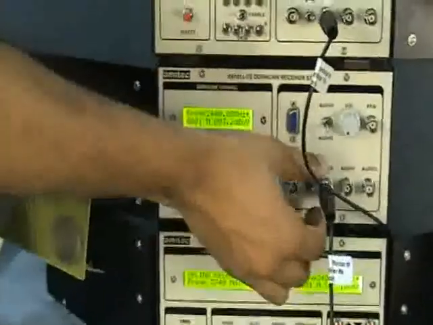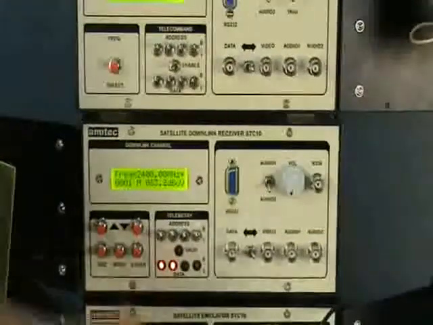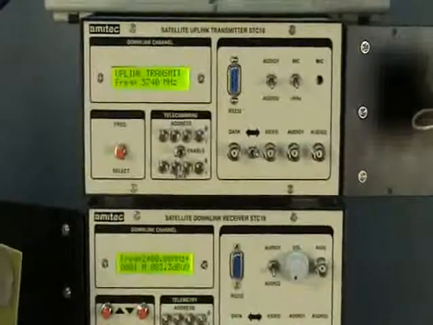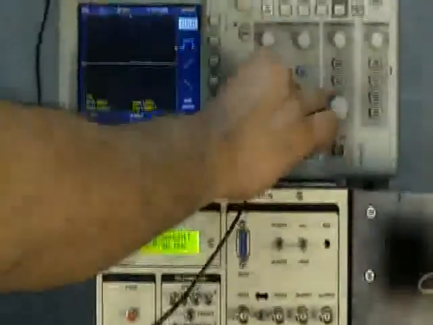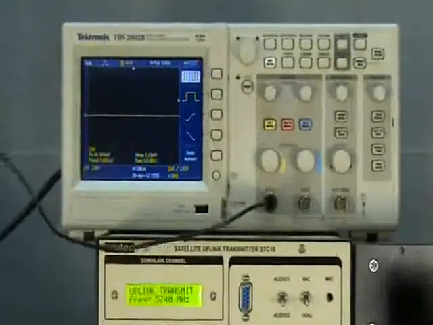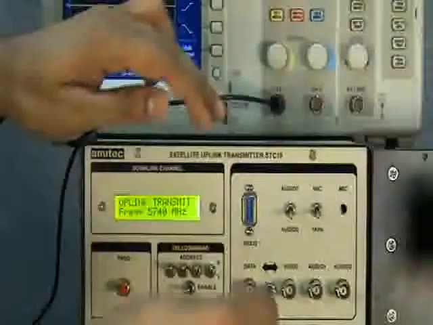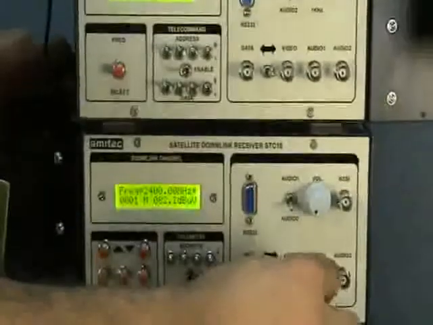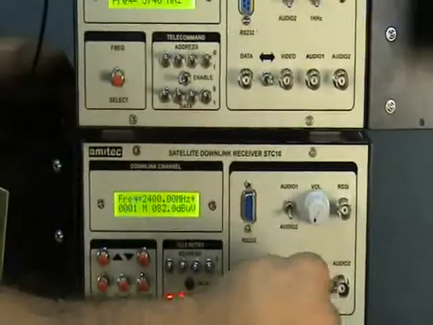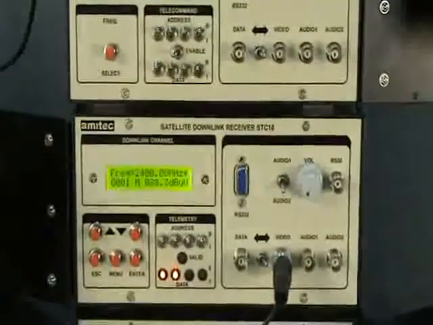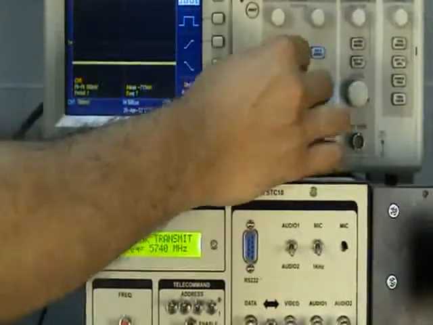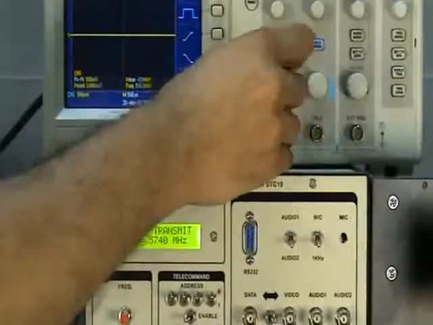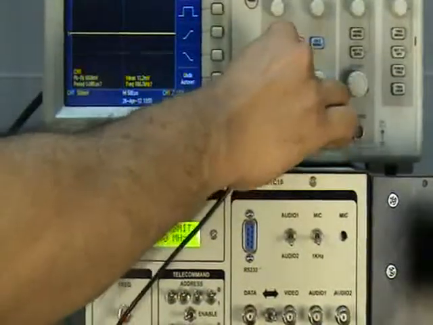So now we will try not to feed any signal. At the transmitter end, we will not put any baseband signals. Now we will use this scope and try to measure the noise floor of the receiver at the video output. So now we have connected at the video output, and first this is selected as DC coupled.